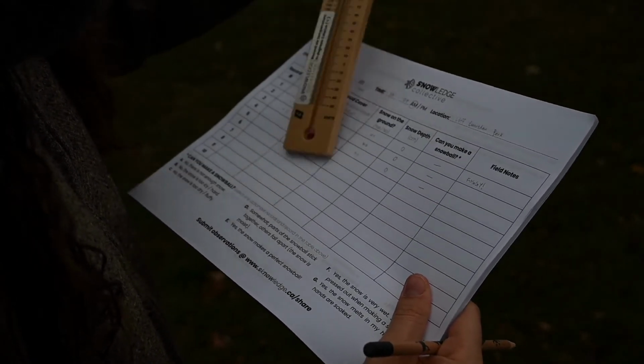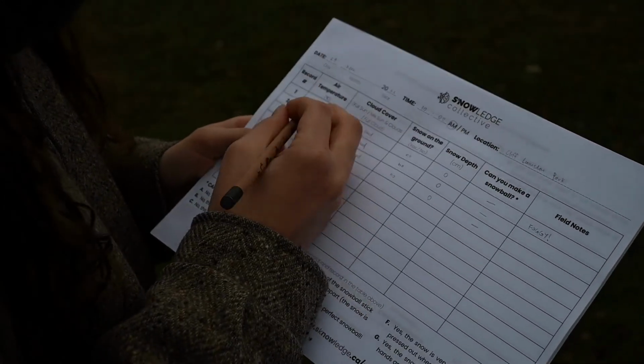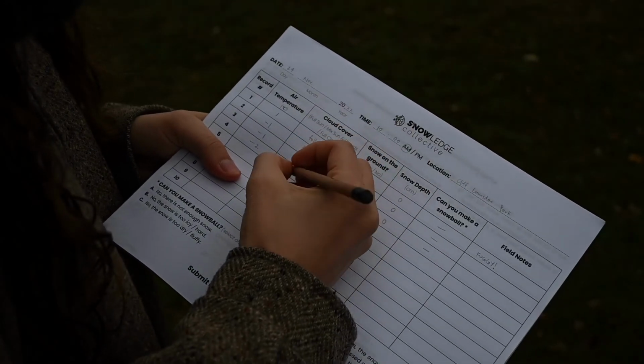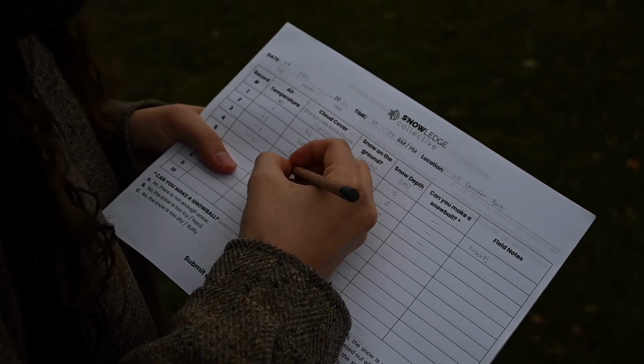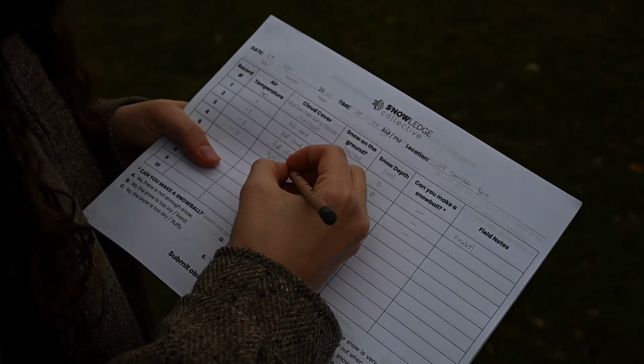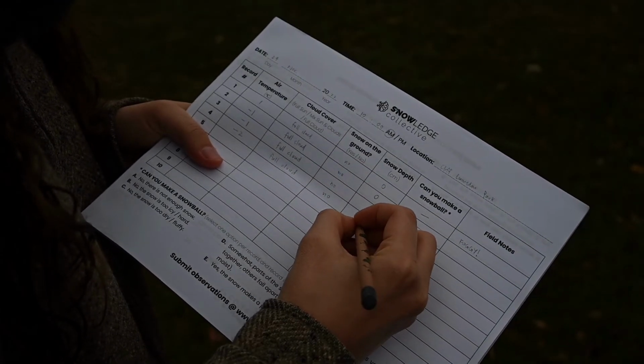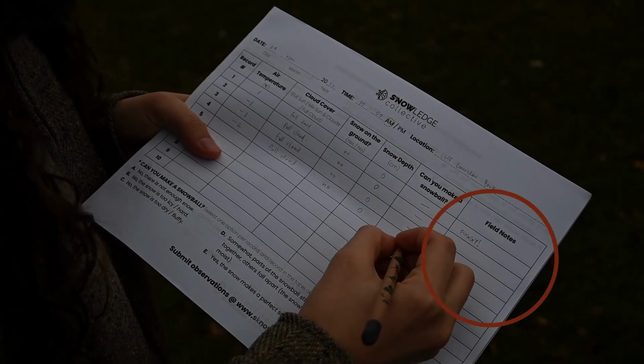Now the very last step in this process is filling in any field notes from your observations. I'm sure you all must have noticed how foggy it is in the video, so I'm going to write foggy in the field notes column. If it rained the day before or there was a super heavy snowfall, these are other observations you could add to the field notes. Add any weather or environmental conditions to this section.